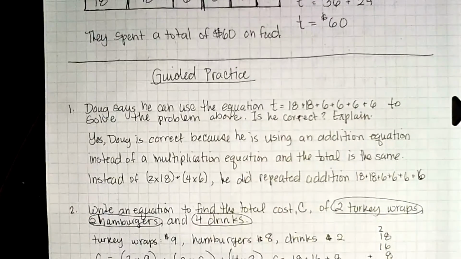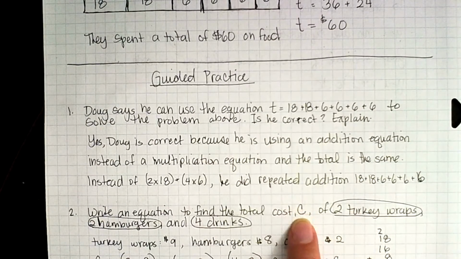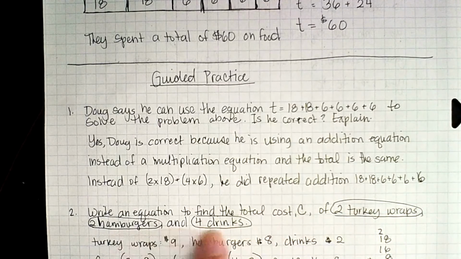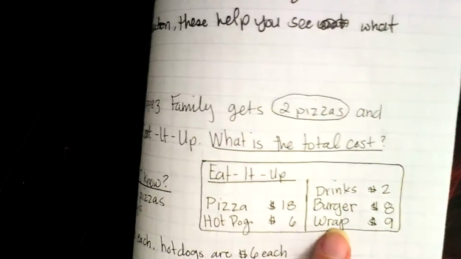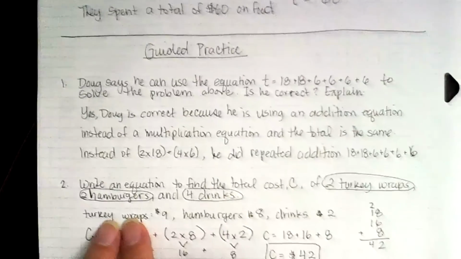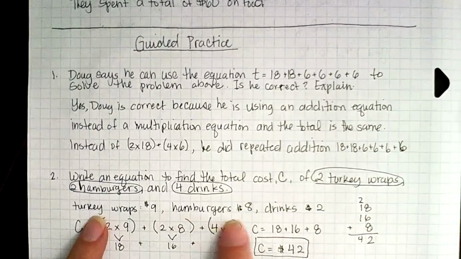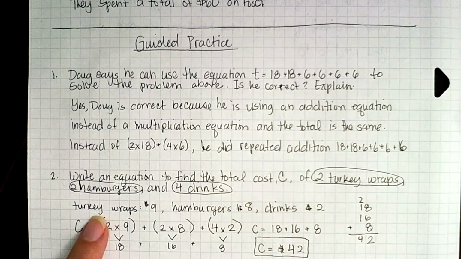For number 2, it says write an equation to find the total cost, C, so they already told us the variable here, of 2 turkey wraps, 2 hamburgers, and 4 drinks. Now I know from my table over here that my turkey wraps are $9, my burgers are $8, and my drinks are $2. So I wrote down the information I have. Turkey wraps are $9 each, hamburgers are $8 each, and drinks are $2 each.